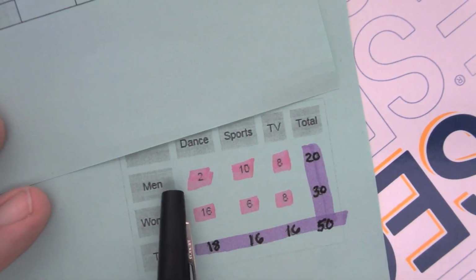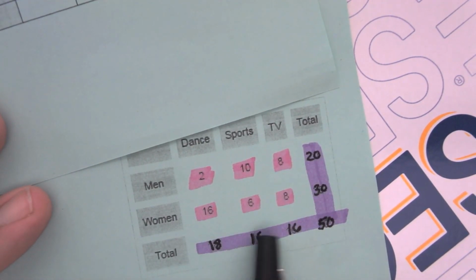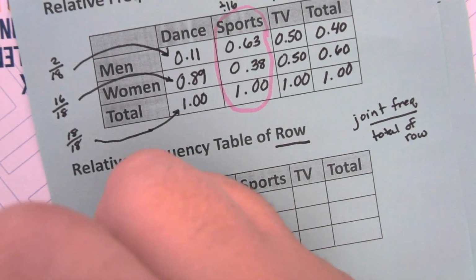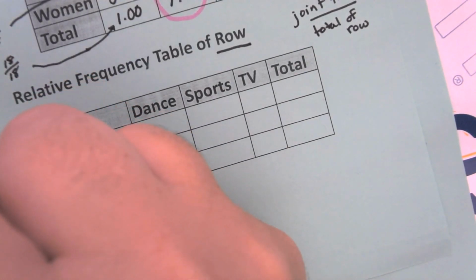So if I'm looking at the table here, the first row is going to get divided by 20, the second row is going to get divided by 30, the last row will get divided by 50. So we're going to divide by 20, we said, then by 30 on this one, and by 50 on the last one.